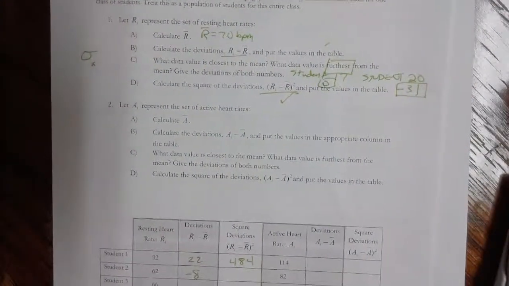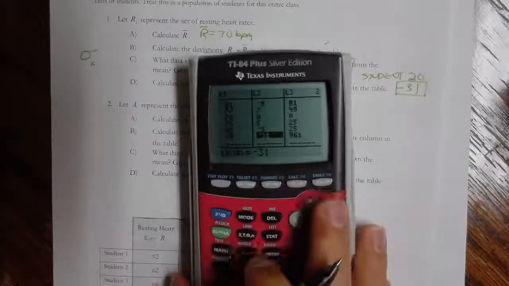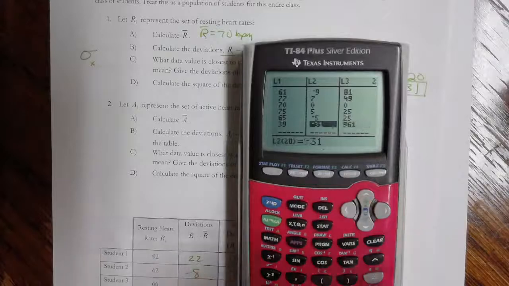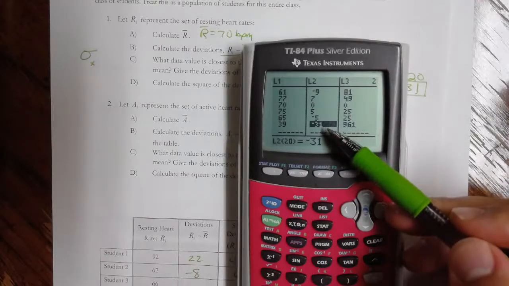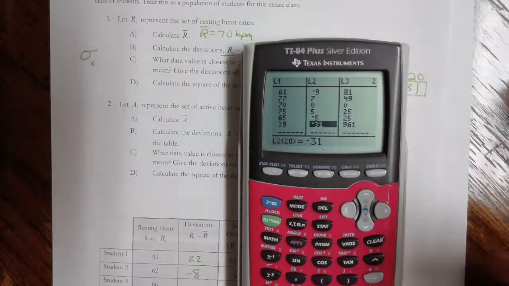And then the next step, calculate the deviations. We've done that, and I'm not going to write them all down. Hopefully you had them in your worksheet. But squaring everything makes all those numbers positive. That's the thing that I really just want to point out in the calculator. So even though this kid had negative 31 beats per minute below average, the squared deviation is 961.